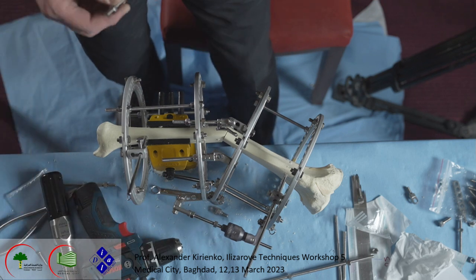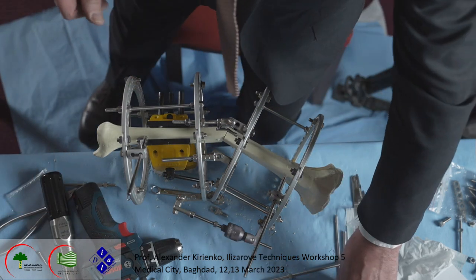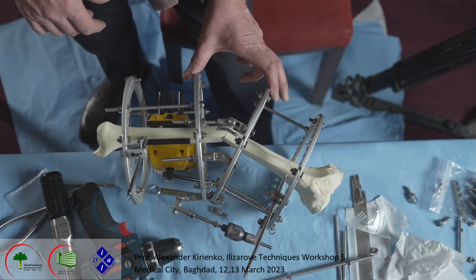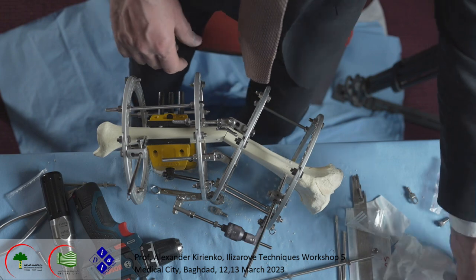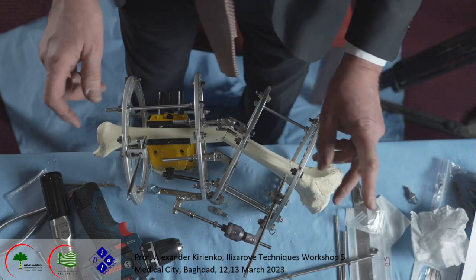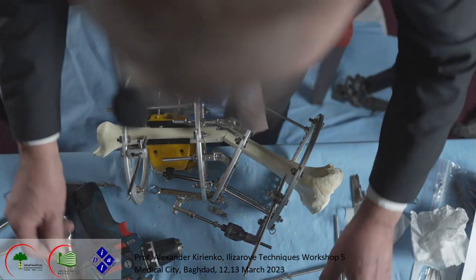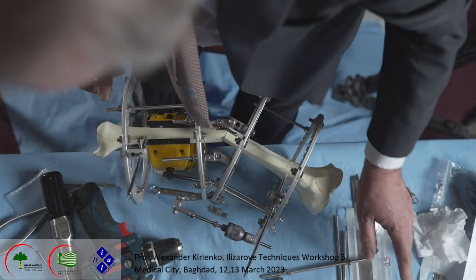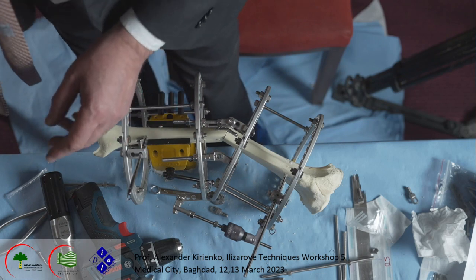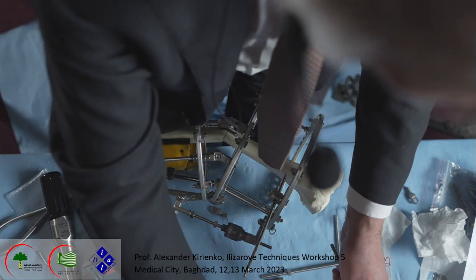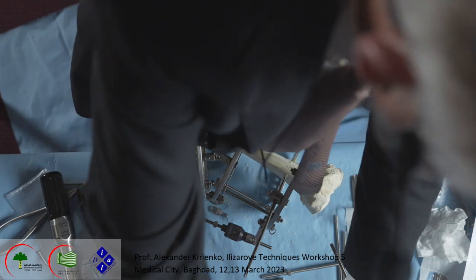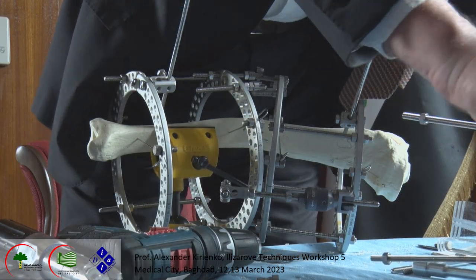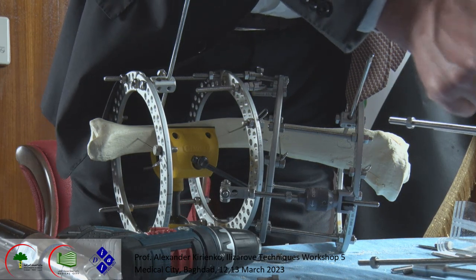Another system we may use, from the lateral part we take another two-hole post. It was in another frame again. Okay. Remove this, because the hinges should in any case be at the same level.